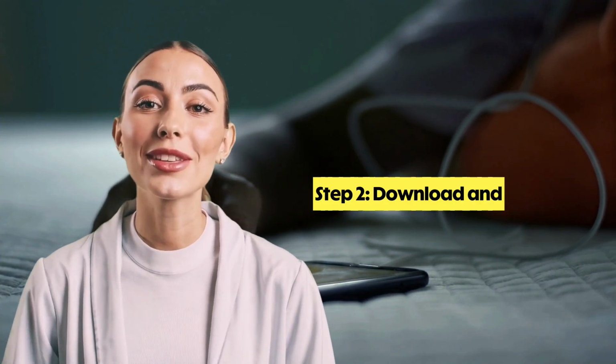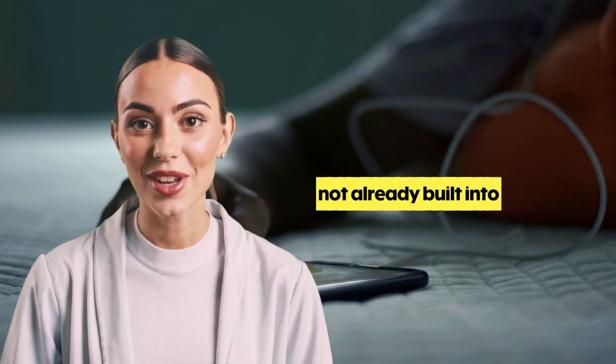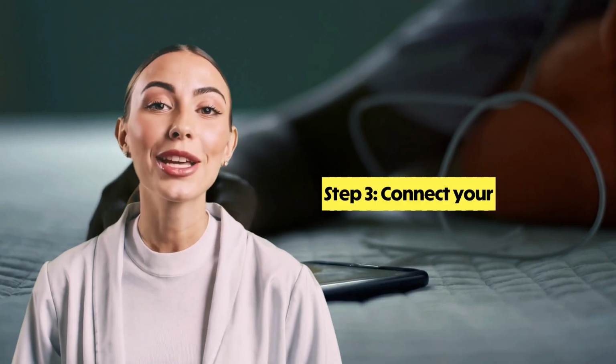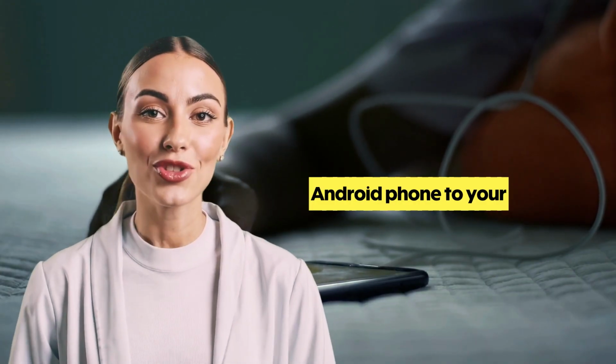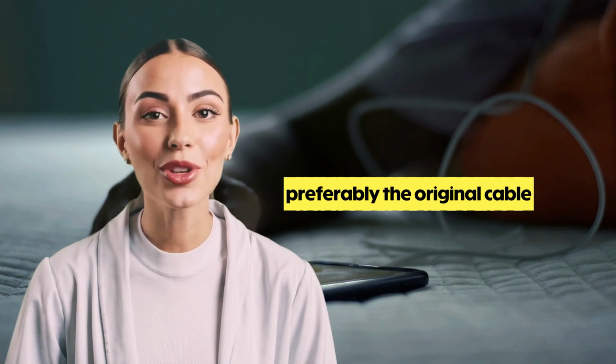Step 2. Download and install the Android Auto app from the Google Play Store if it's not already built into your phone. Step 3. Connect your Android phone to your car's USB port using a high-quality USB cable, preferably the original cable that came with your phone.